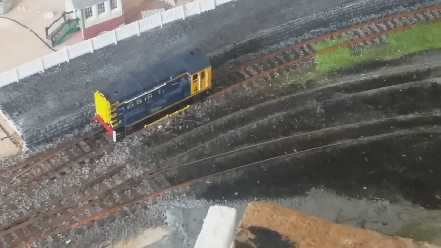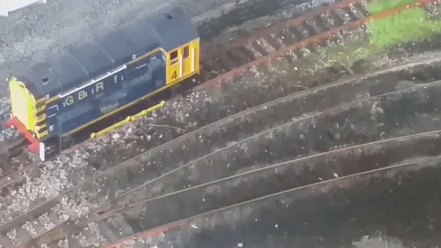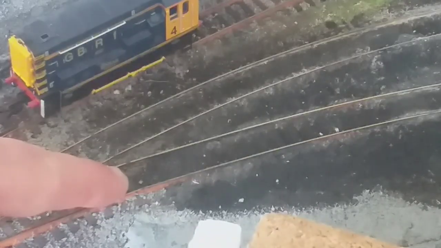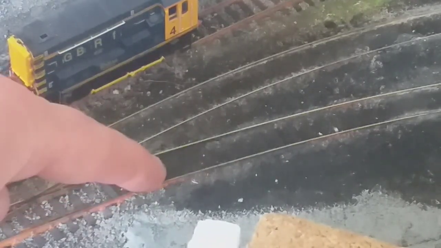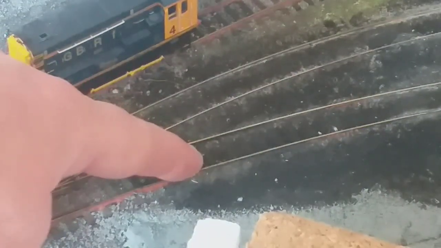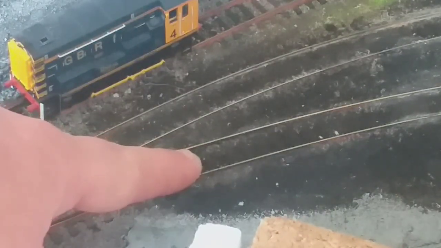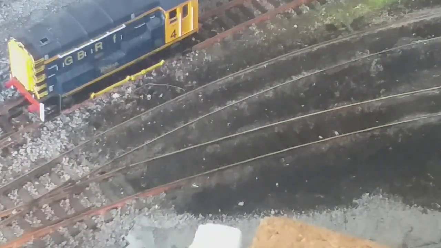And basically what that does, as you see, especially on this bit in between, it almost looks like compact ash on the track. So basically, where trains have been there for a while, they've emptied the ash pans and stuff like that.